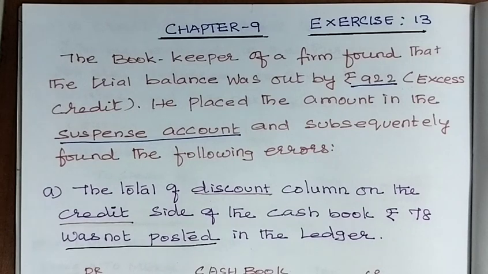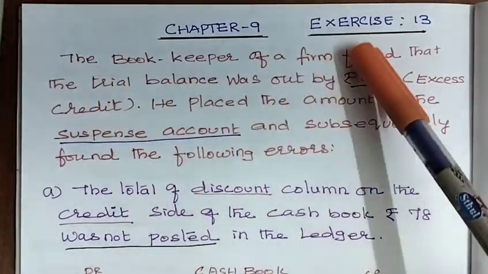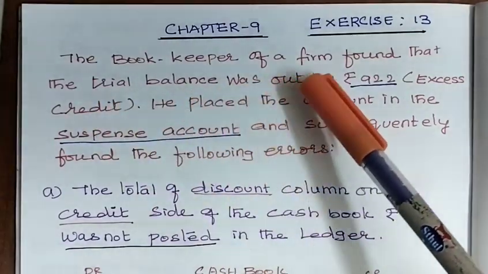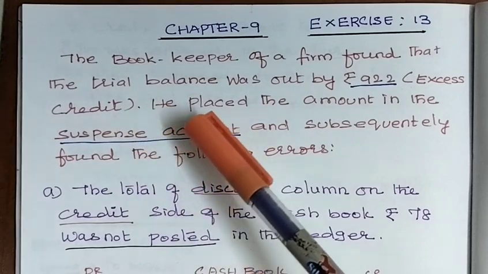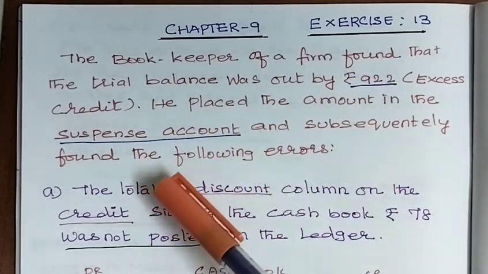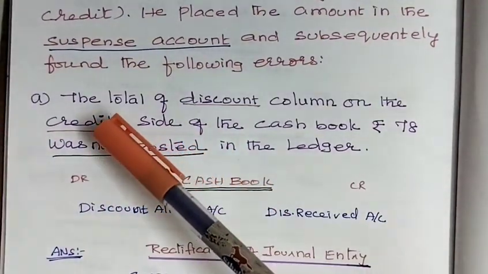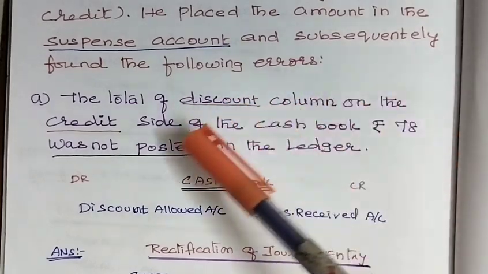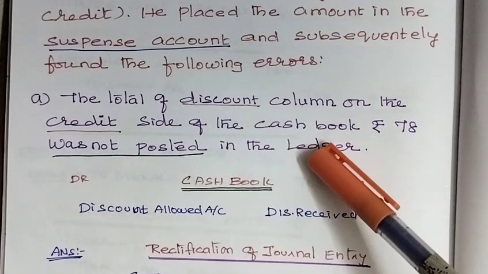In this video we are going to learn about 11th Standard Accountancy, Chapter 9, Rectification of Errors, Exercise Sum number 13. The bookkeeper of a firm found that the trial balance was out by rupees 922 excess credit. He placed the amount in the suspense account and subsequently found the following errors. Let's see the transaction. First transaction, the total of discount column on the credit side of the cash book, rupees 78, was not posted in the ledger.